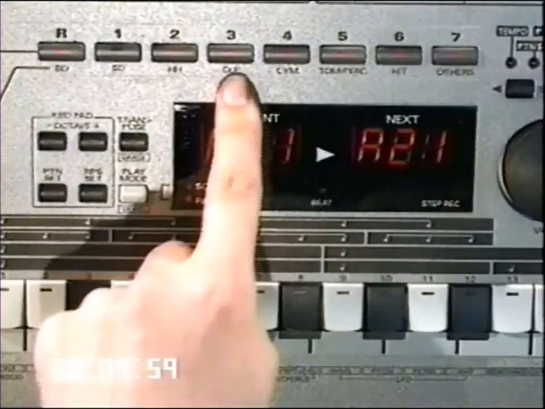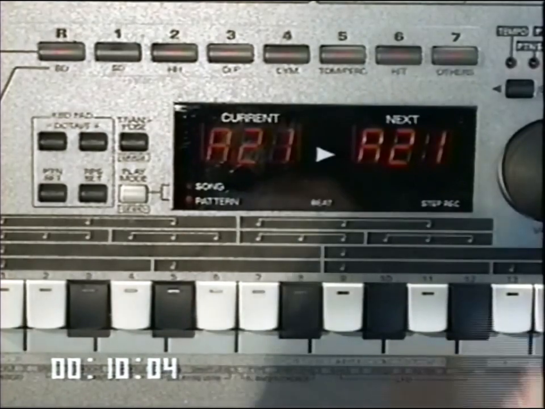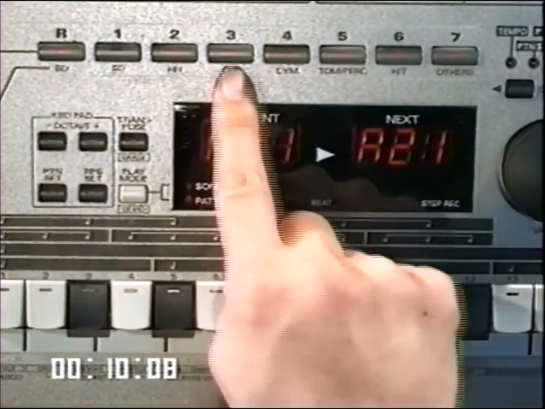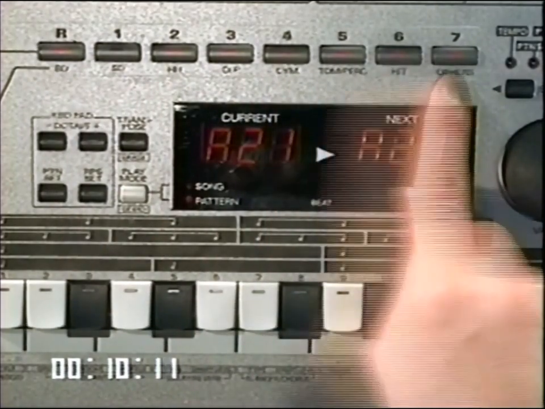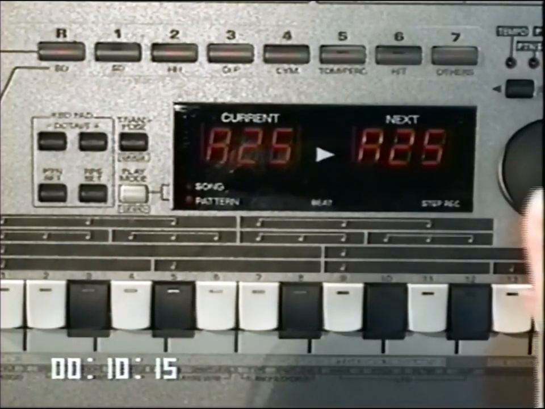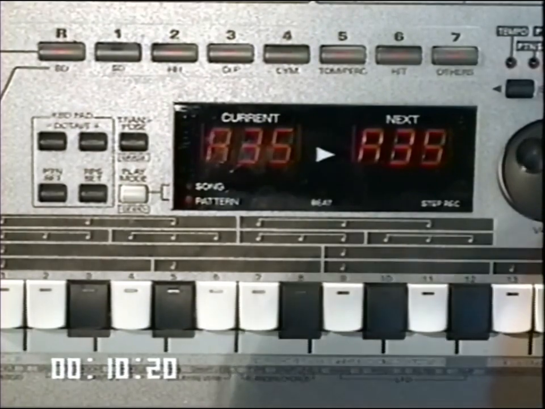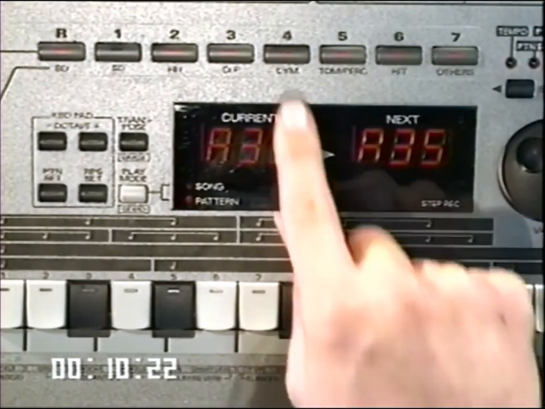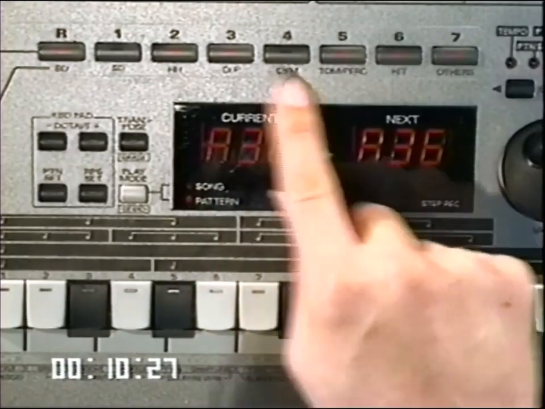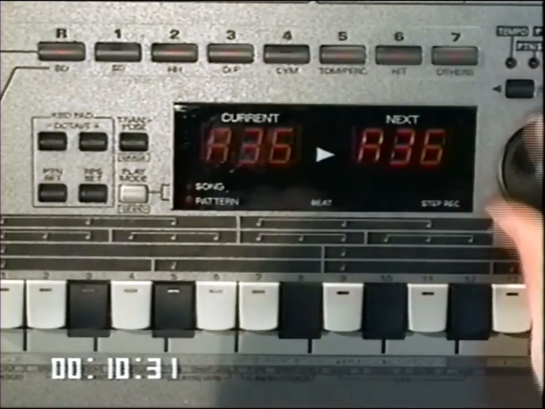Now the part buttons actually display the various components that are active within the pattern. So for example, in pattern A21 we have a rhythm part playing, and parts 2, 3, 4, 5, 6 and 7 are all playing, simply part 1 that isn't. Okay. Now if we rotate the dial and select a different pattern, you can see that the different patterns contain different active parts. For example, pattern A35 uses part 4, pattern A36 doesn't, and you can tell because the button's light is on or off, as the case may be.